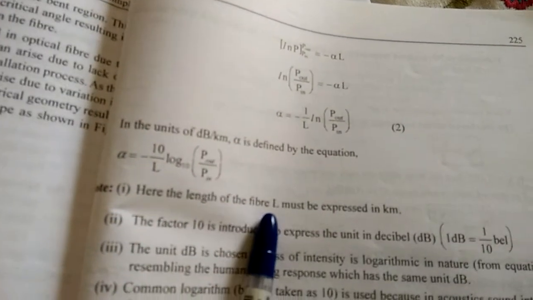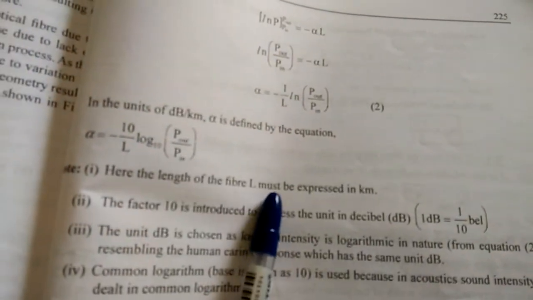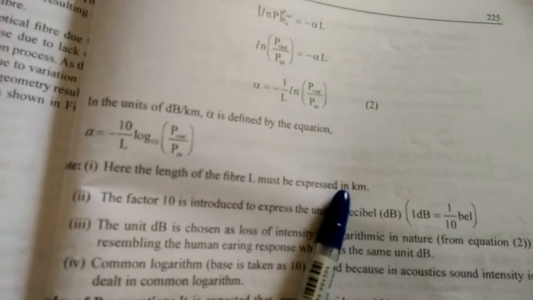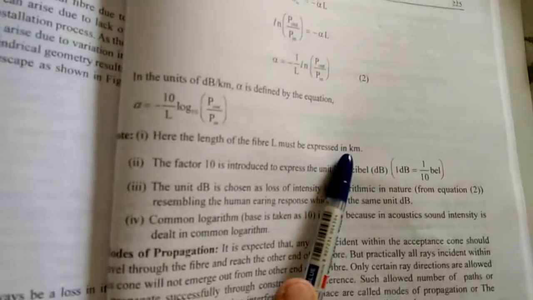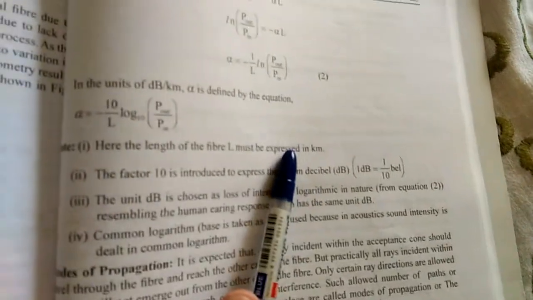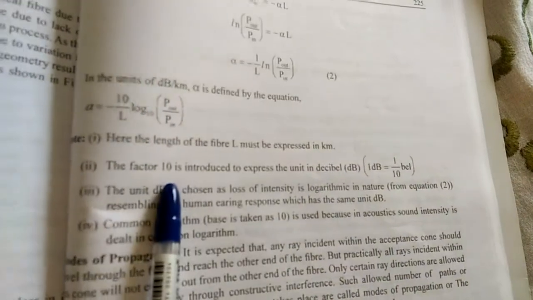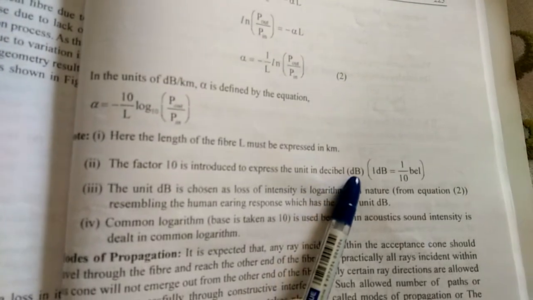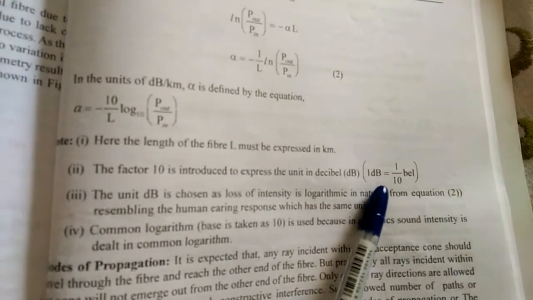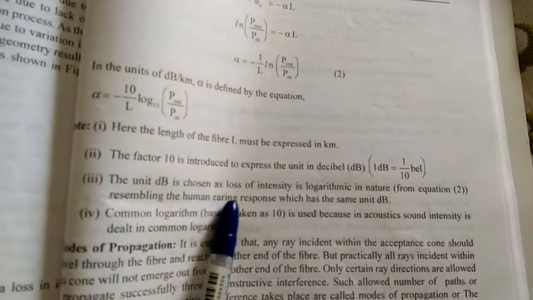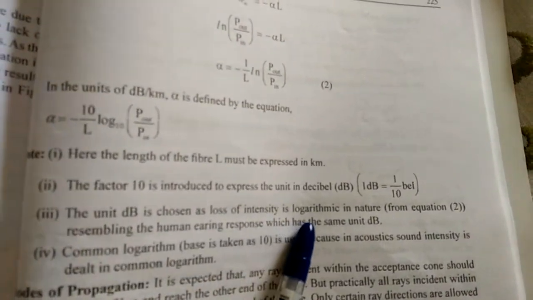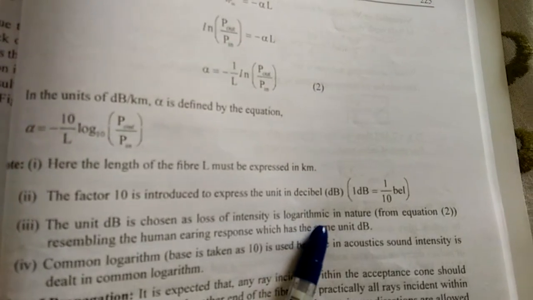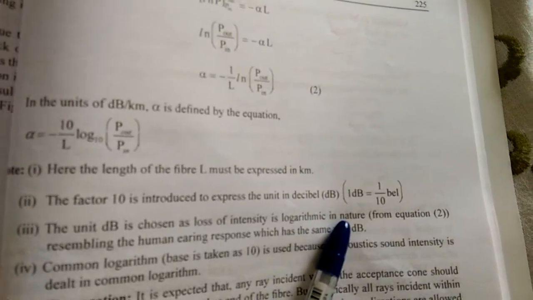Here the length of the fiber L must be expressed in kilometers, because it is a very large value. The factor 10 is introduced to express the unit in decibel. We know that one decibel means 1 by 10 bel. So the unit dB is chosen as the loss of intensity is logarithmic in nature.